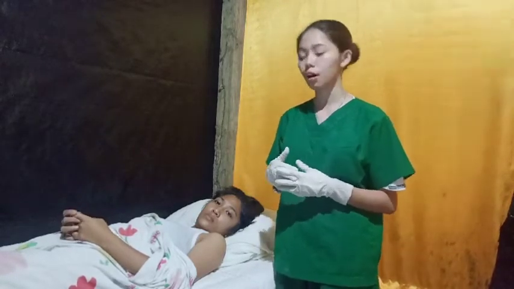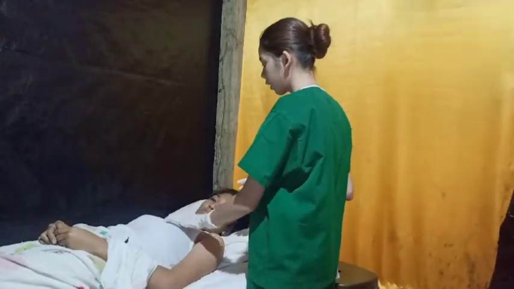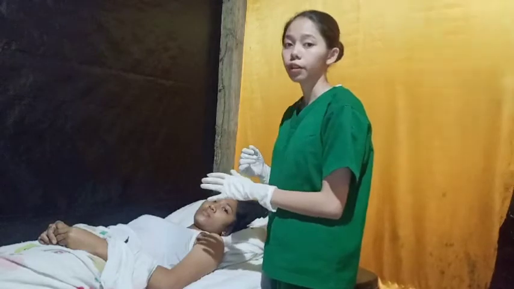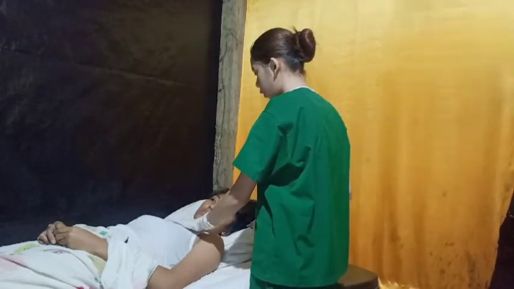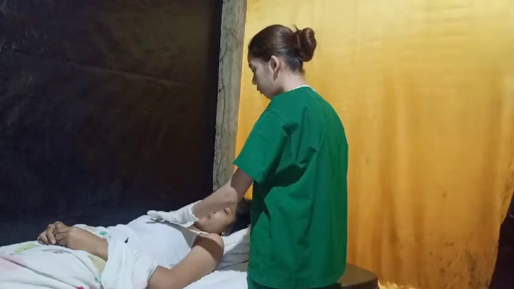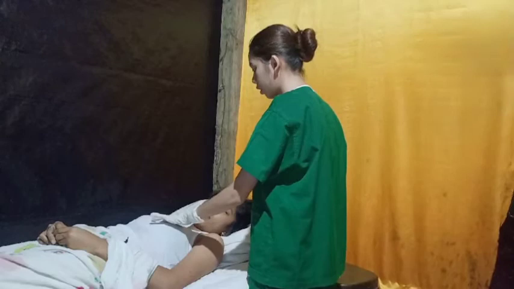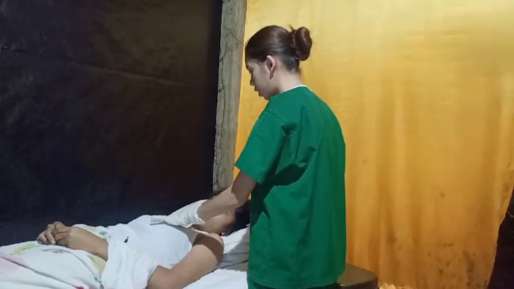So this is the sternum. We're now going to locate the left sternal border. We're going to count 1, 2, 3, 4, and then the left sternal border. So here I'm now going to locate if there's a pulsation.